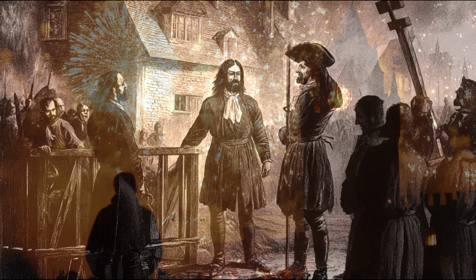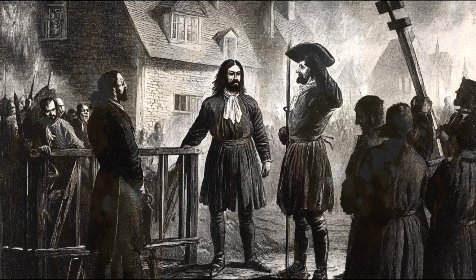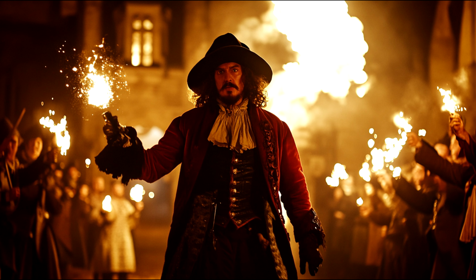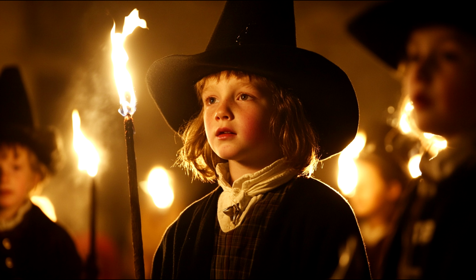Legacy of the Gunpowder Plot. Despite its failure, the Gunpowder Plot and Guy Fawkes became legendary. Each year on November 5th, Britain marks Guy Fawkes Night, also known as Bonfire Night, with fireworks, bonfires, and the burning of effigies. Children recite the famous rhyme: Remember, remember the 5th of November, gunpowder, treason, and plot. I see no reason why gunpowder treason should ever be forgot.